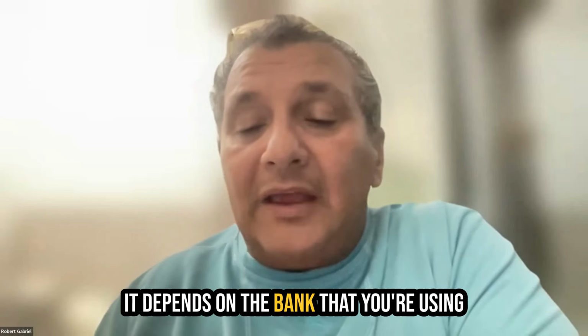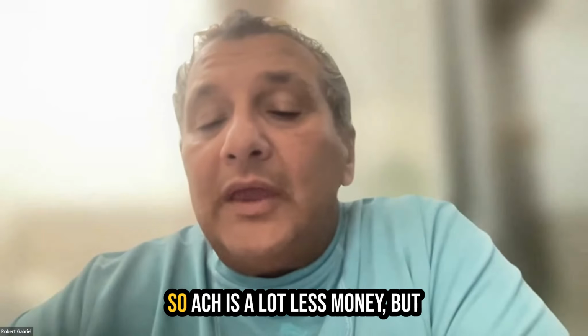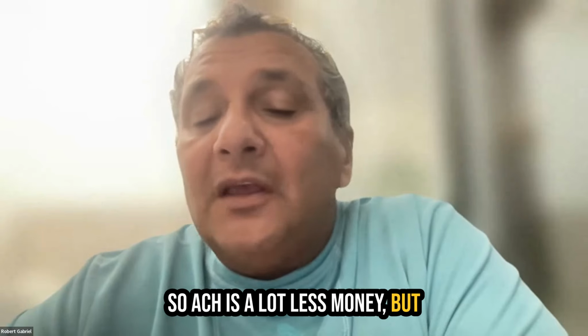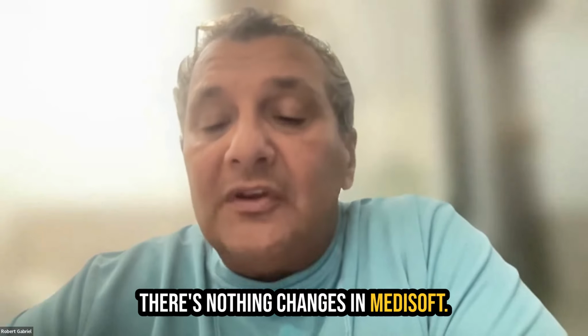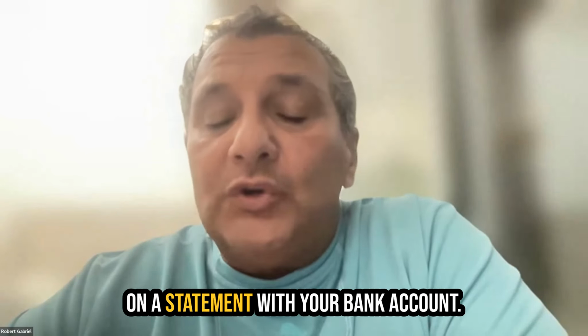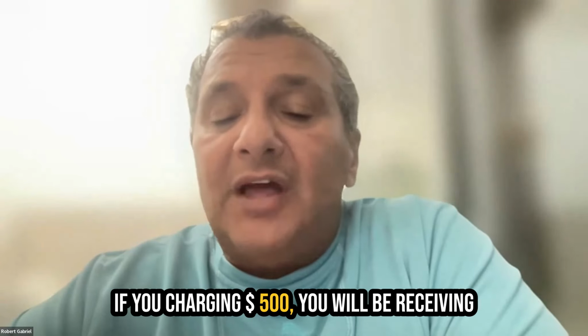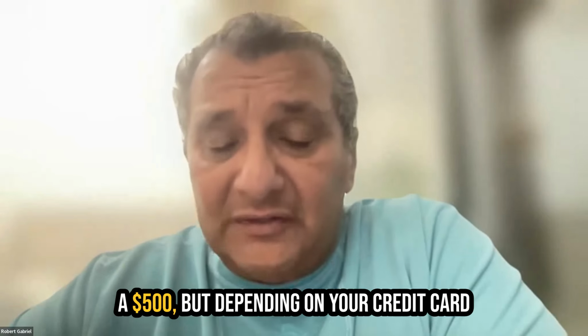It depends on the bank that you're using and the credit card that the patient used. So ACH is a lot less money, but nothing changes in MEDISOFT. All those deductions or fees come on a statement with your bank account. So that doesn't mess up your MEDISOFT. If you're charging $500, you will be receiving $500.